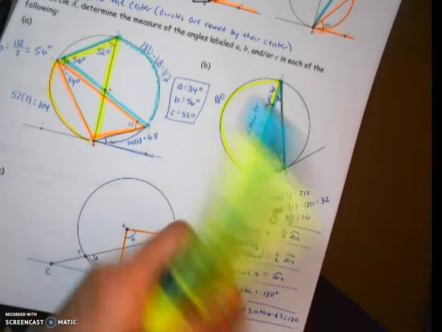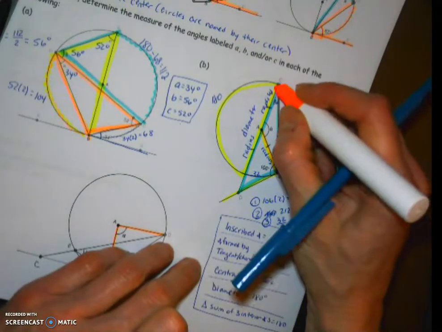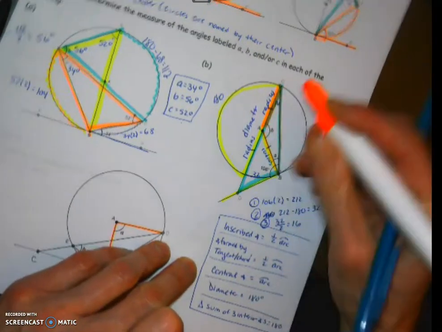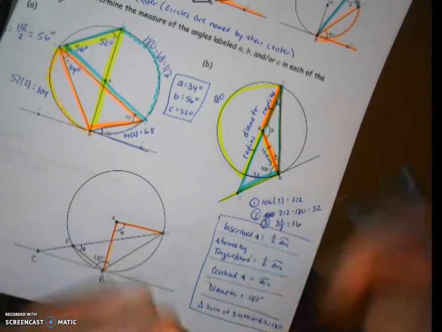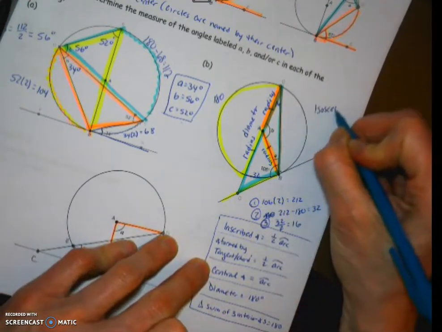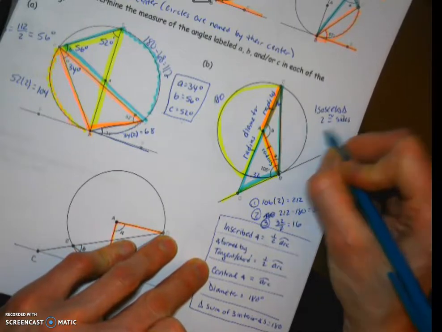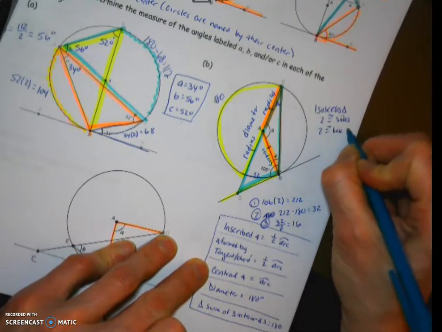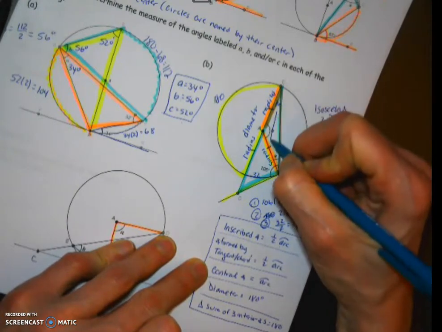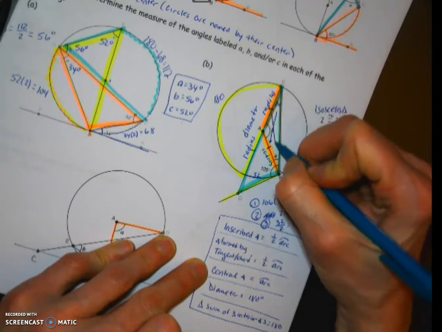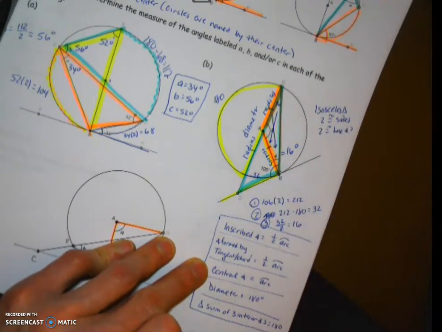So what did we say before? We said that this line segment from A to C is a radius, and this line segment from A to B is also a radius, making this an isosceles triangle, which is a triangle with two congruent sides and two congruent base angles. So if the angle across from this congruent side is 16, then angle A across from that side is also going to be 16 degrees.